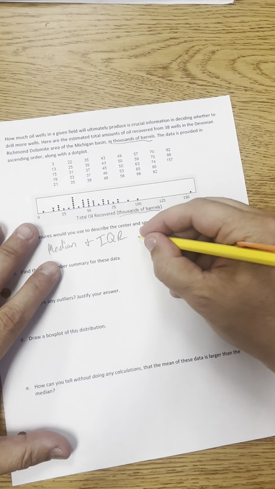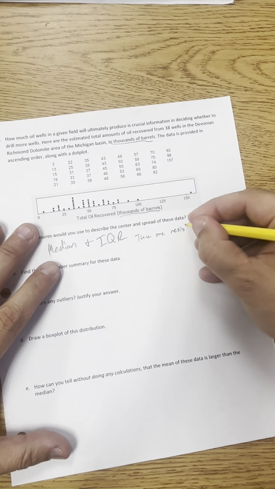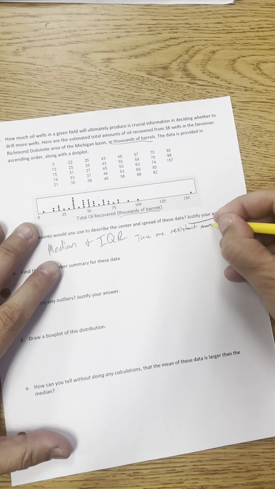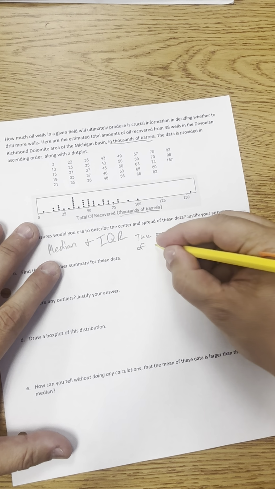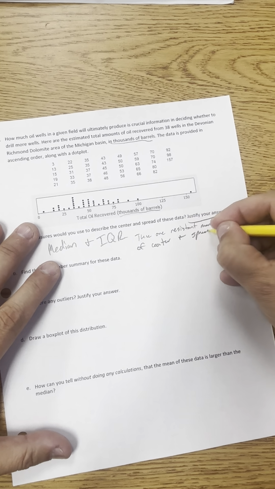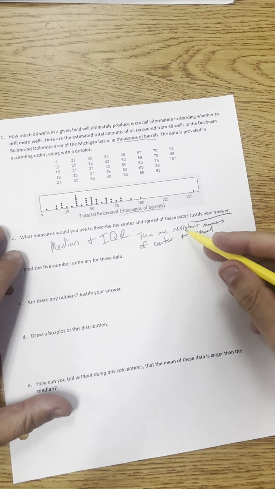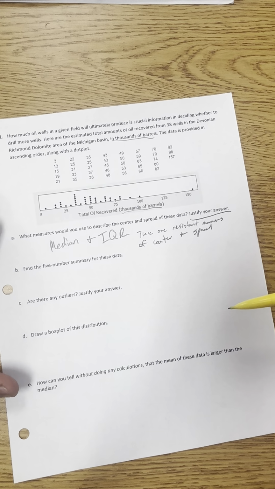You want to say these are resistant measures of center and spread. Or you can say, that's the statistical way, you can say that they're not greatly affected, or they're less affected, by outliers or skewness. But that's the idea.